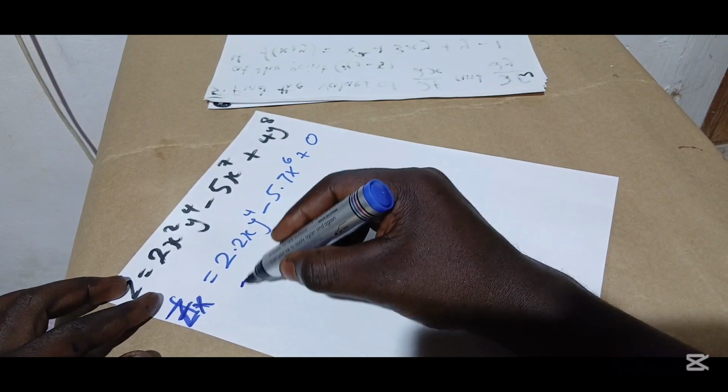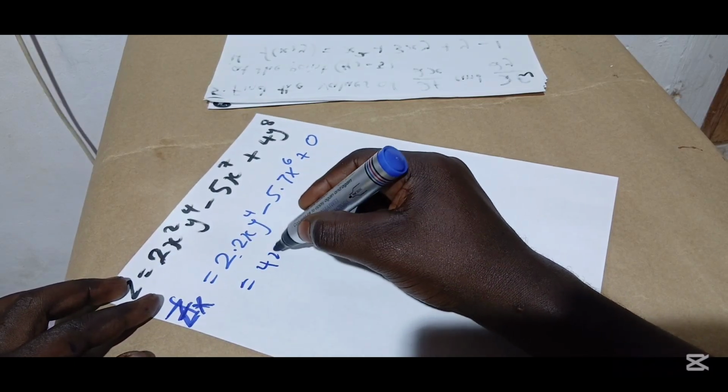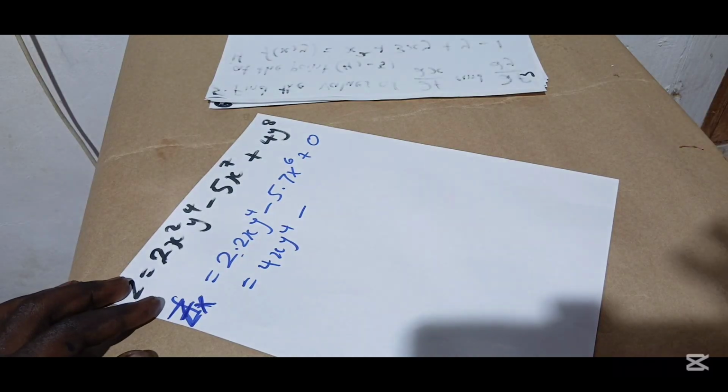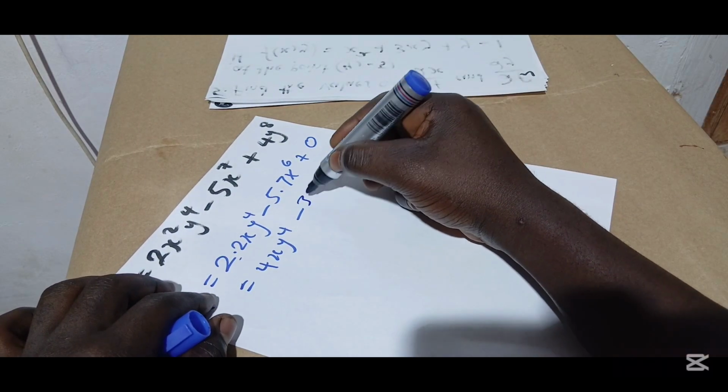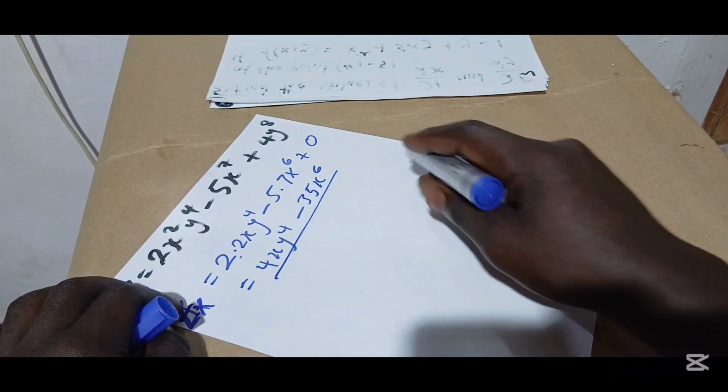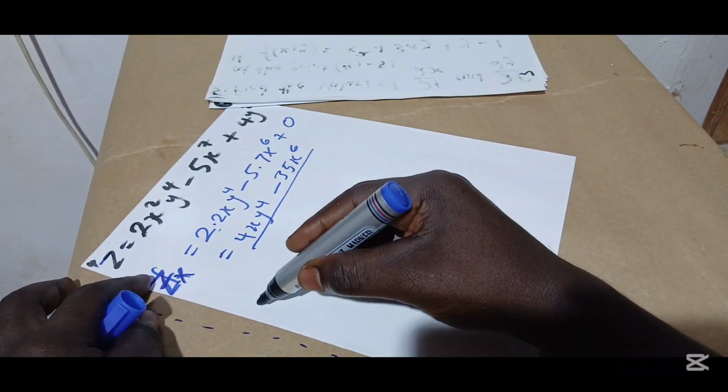So let's simplify this further. So 2 by 2 gives us 4, y to the power 4, minus 5 by 7 gives us what? 35, x to the power 6. So that's it for z of x. So let's do it for z of y.